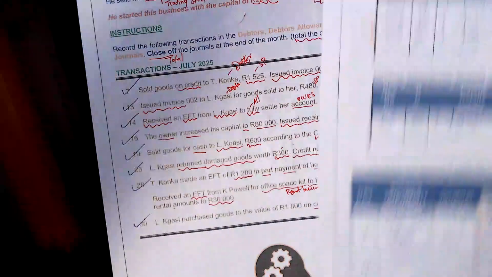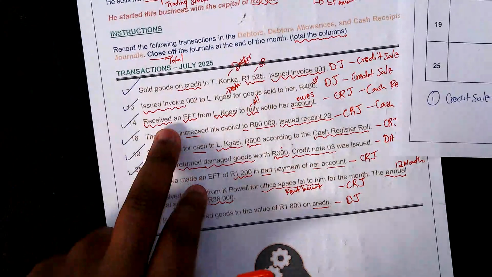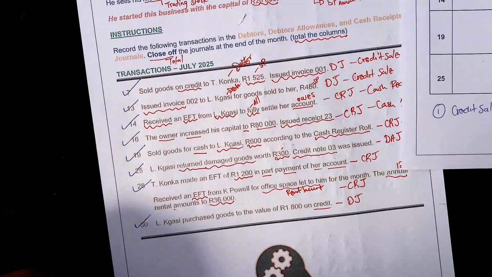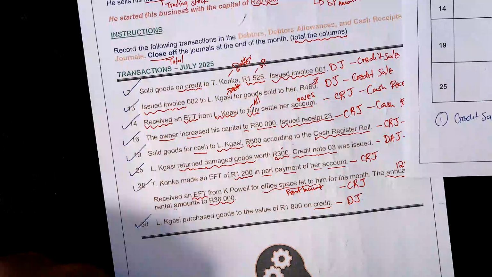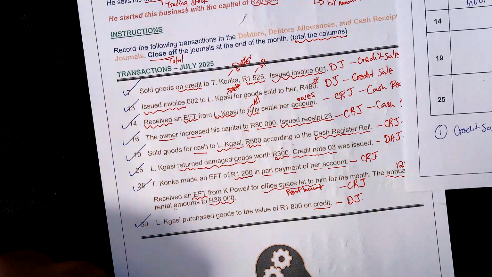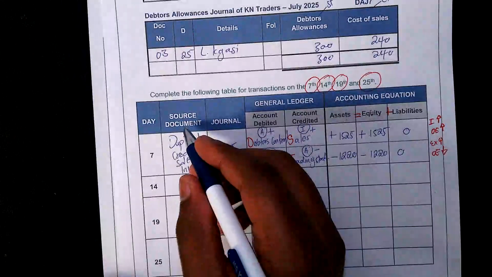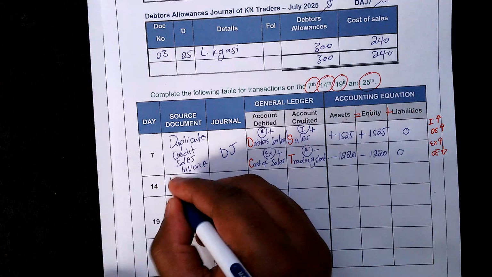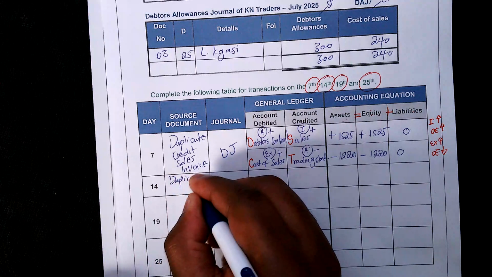So day 14, it says received an EFT from El Khasi to fully settle her account. So we received money from a debtor. We did not sell any goods or any stock. We received money. Okay, so the source document that was issued out is a duplicate receipt.